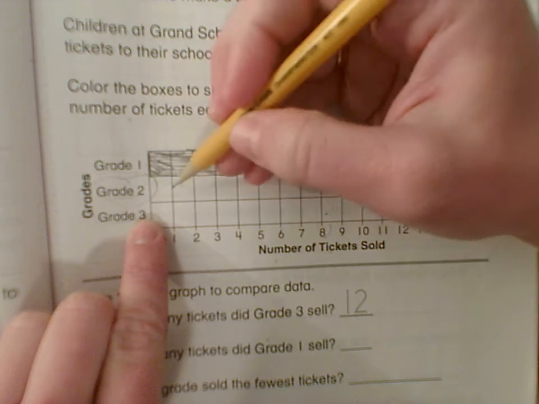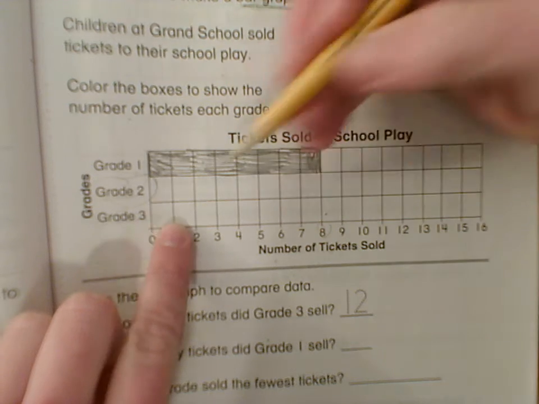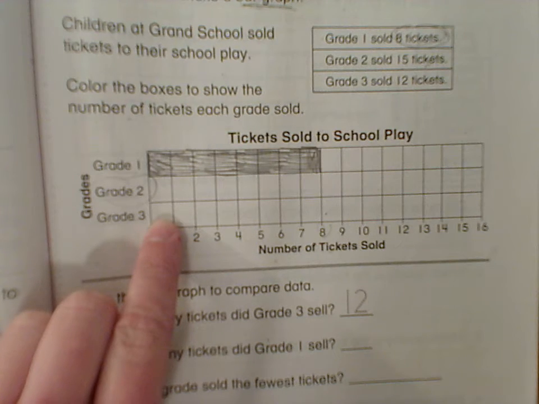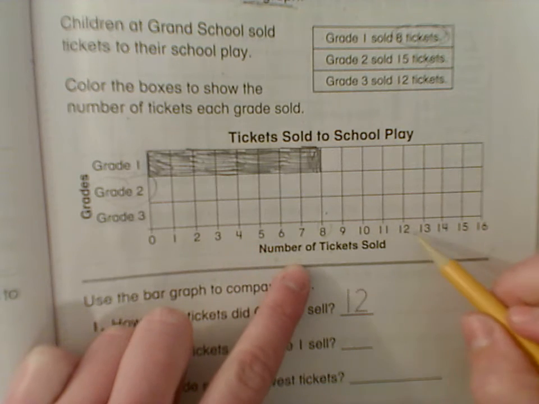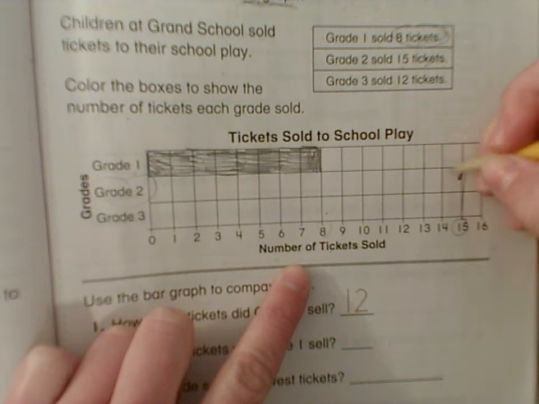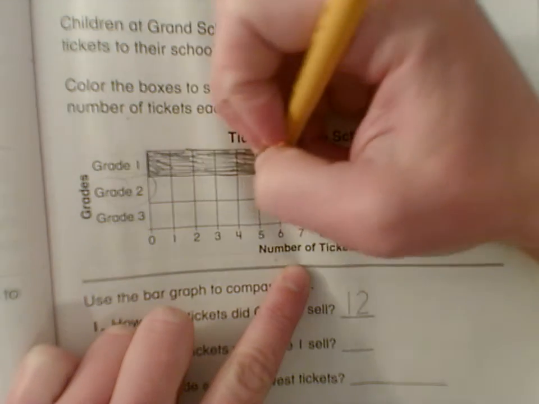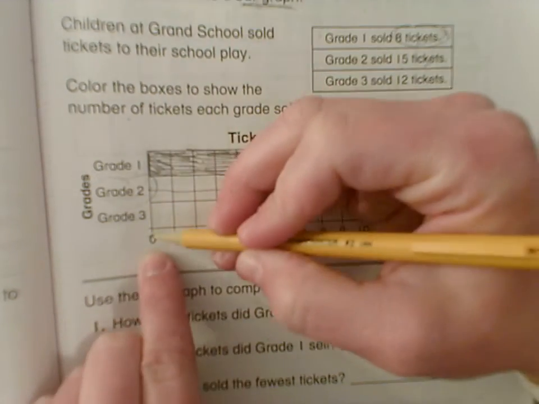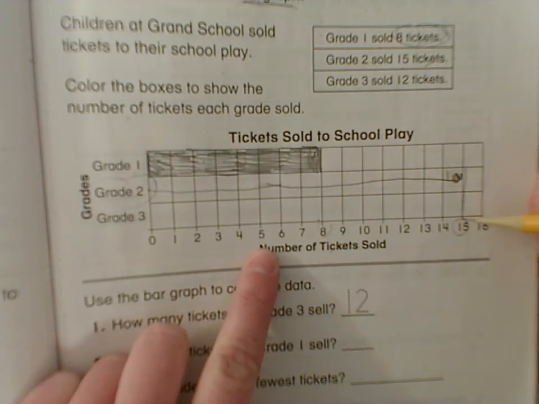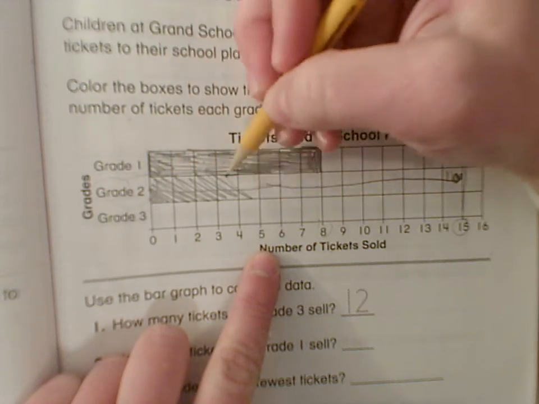Okay, and I showed you that I could count the boxes, but is there another way, maybe a quicker way that I can make my bar graph? Sure, I can look at my number 15 over here. This marks the 15th box right here. So you can color from here all the way down to the bottom. From 0 to 15 is where we need to color. So go ahead and color that all in.